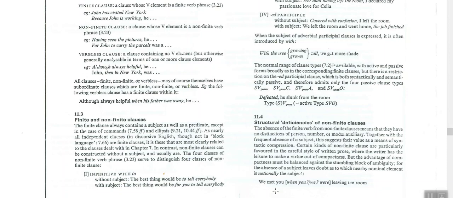For example, "We met you leaving the room." Here we have an -ing clause. What is the origin of the sentence if we want to make it finite? "We met you when you were leaving the room," or "when we were leaving the room." This is the finite clause. But if we delete "when you were" or "when we were," it will be non-finite. We met you leaving the room.